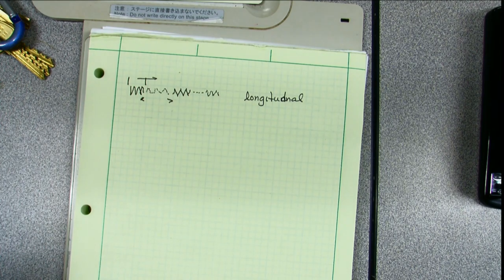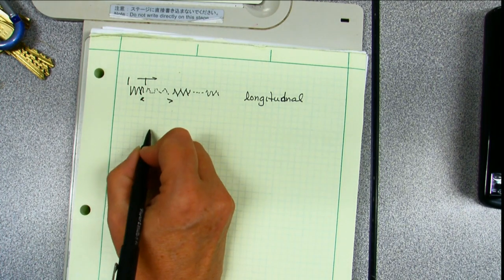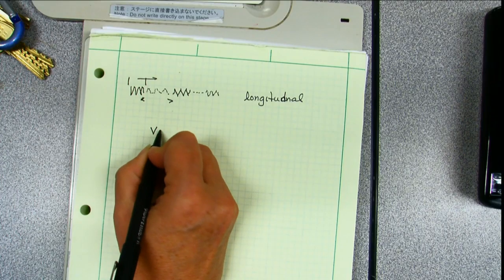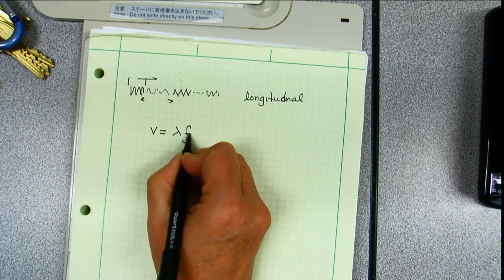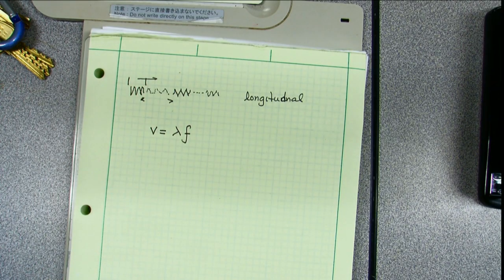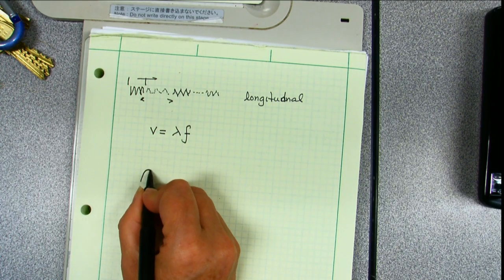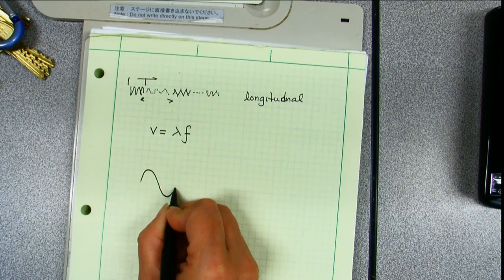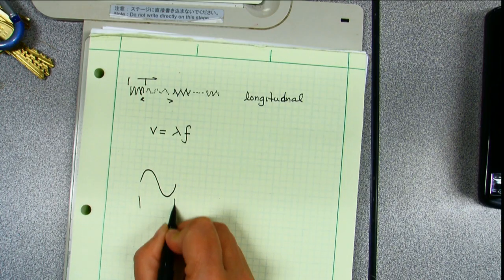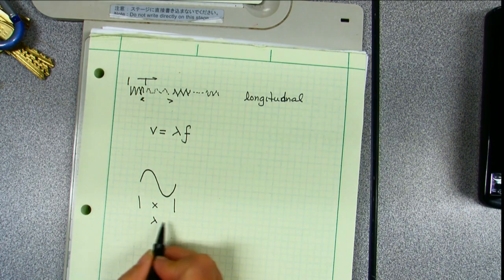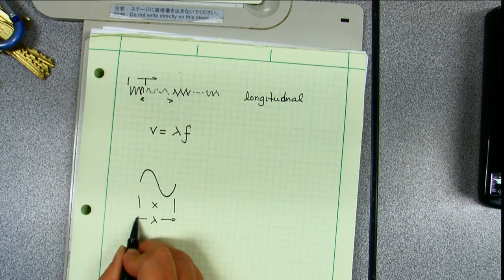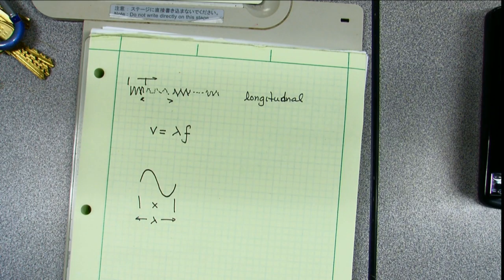And the speed of our wave, the velocity of the wave, is going to be the wavelength times my frequency. Now if I have a transverse wave, this distance is my wavelength. One complete cycle is my wavelength.